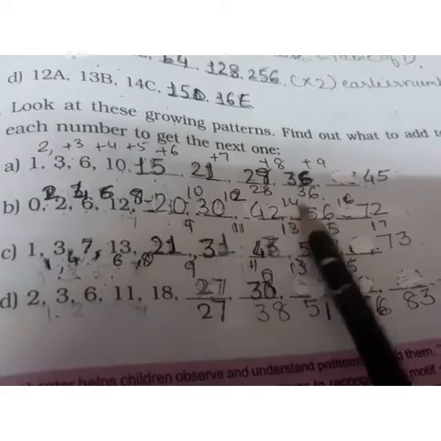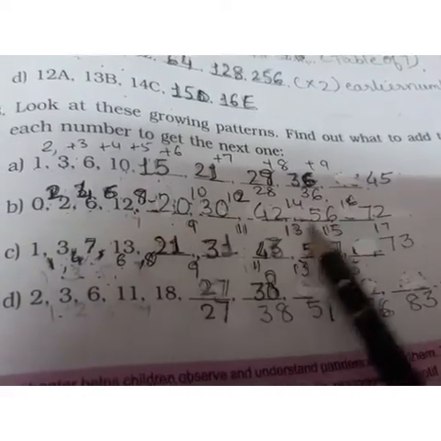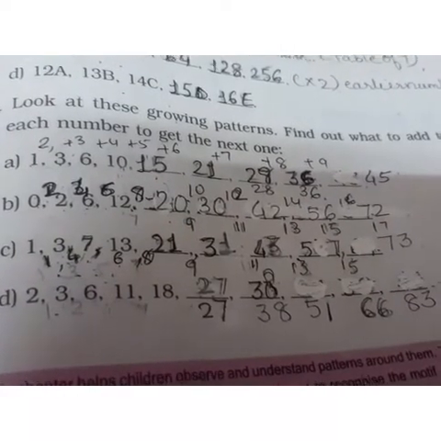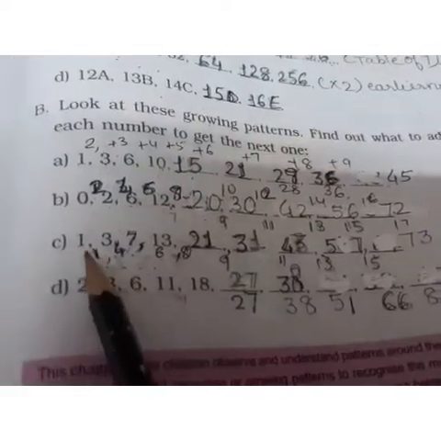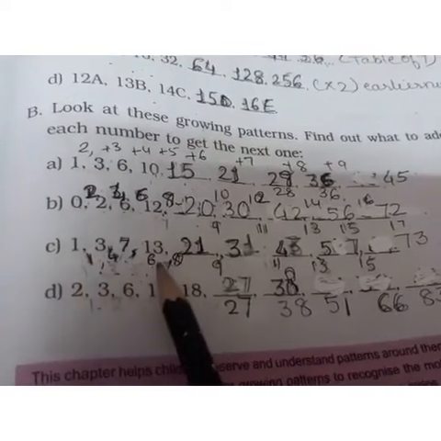2, 4, 6, 8, 10, 12, 14 और 16. आपको नंबर्स के बीच में ऐड करते जाना है और आपको नेक्स्ट नंबर मिलता जाएगा. पहले में 2 किया, दूसरे में 4 किया, तीसरे में 6 किया, फोर्थ में 8 किया, 10 किया, 12, 14 एंड 16. Now next is 1, 3, 7, 13.